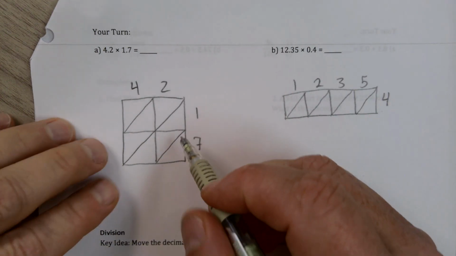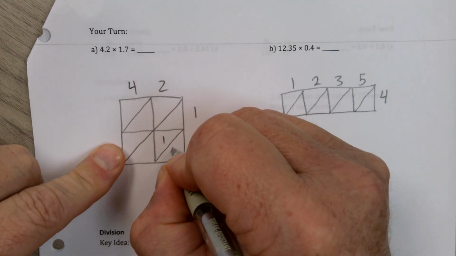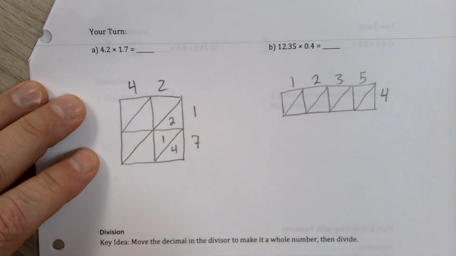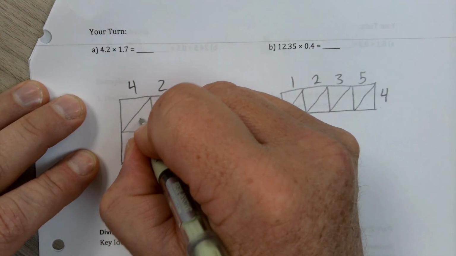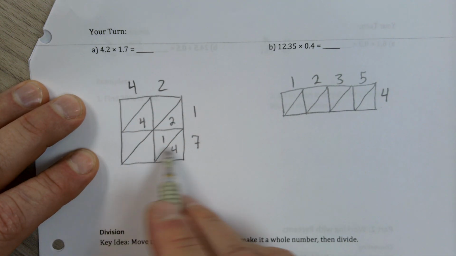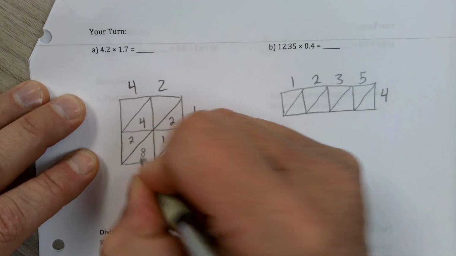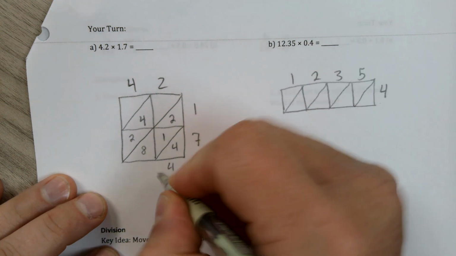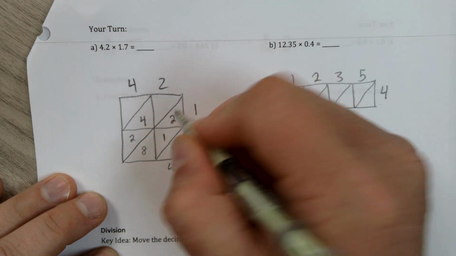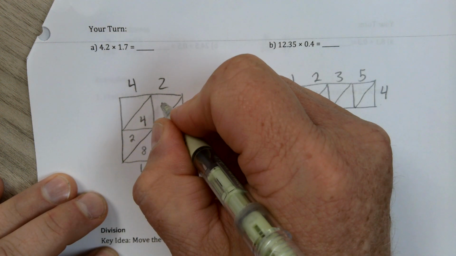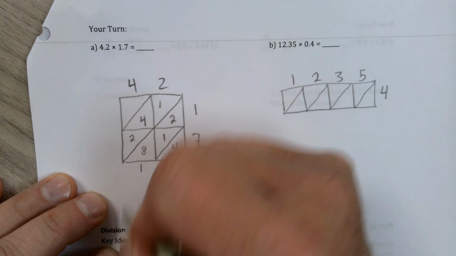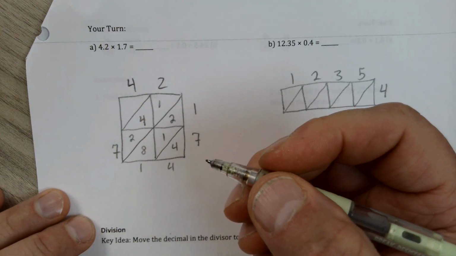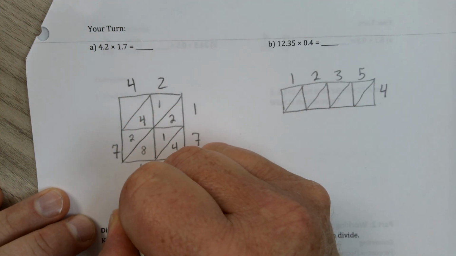Let's go and do this one. So if this box is 2 times 7, which is 14, this box is 2 times 1, which is just a 2. We'd leave that blank, or you could put a 0 there if you want. 4 times 1 is 4. And for this box, it's 4 times 7, which is 28. And now that we've done all the multiplication, we do our addition diagonally. That's a 4, 8, 9, 10, 11. So we put our 1 there, and then we carry the other one up to the next diagonal row. 4, 5, 6, 7. So we get 7, 1, 4.